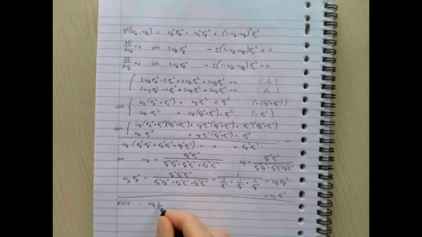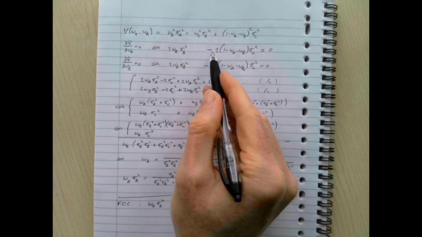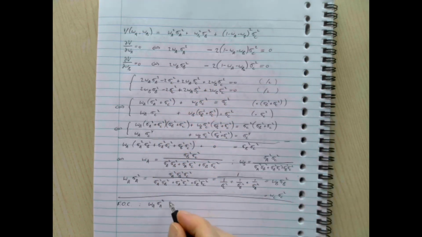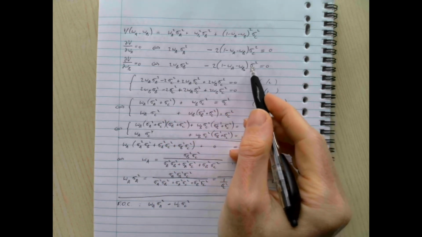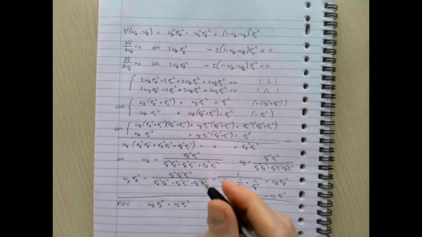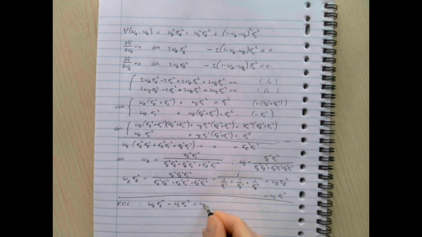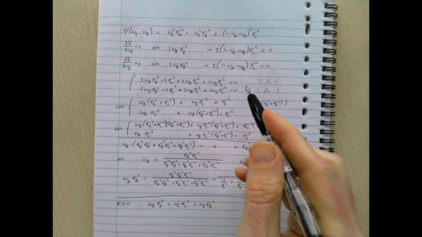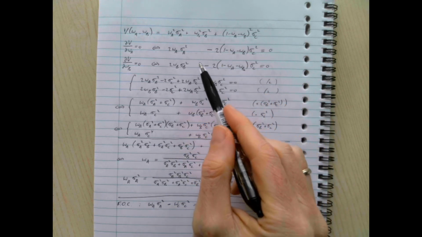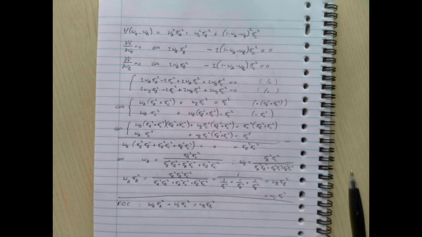If I divide by 2, it says WA times sigma A squared should be the same, bringing this term to the right hand side, as WC, which is 1 minus WA minus WB, times sigma C squared. And from the second equation, we see that this is also the same as WB times sigma B squared. So indeed, these three expressions, we can already see, should be the same from the original first order conditions.